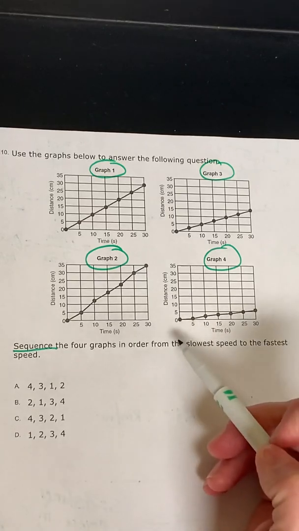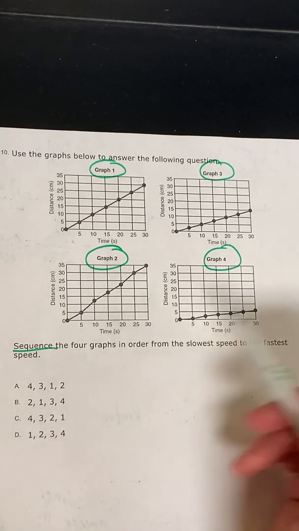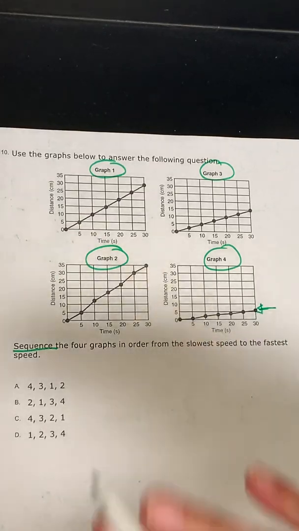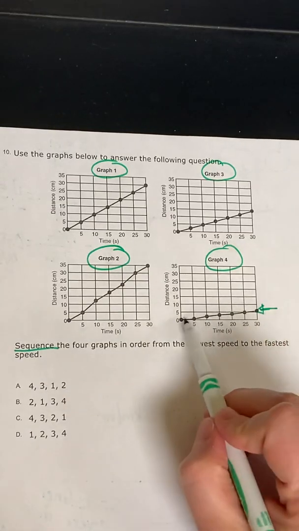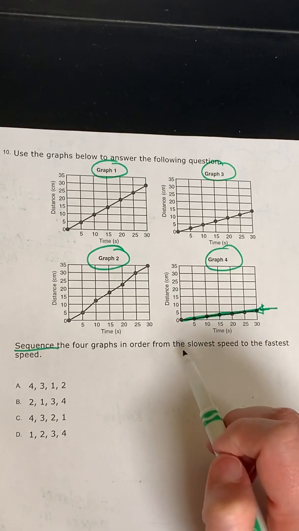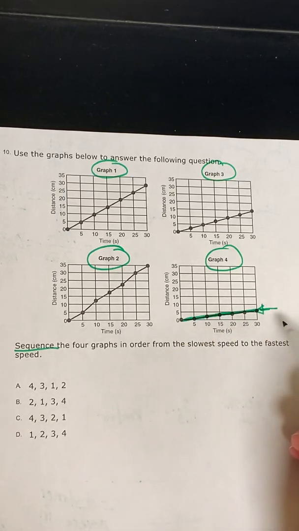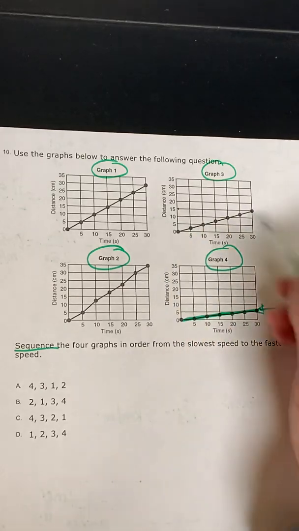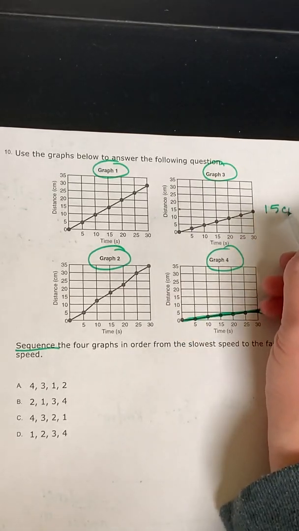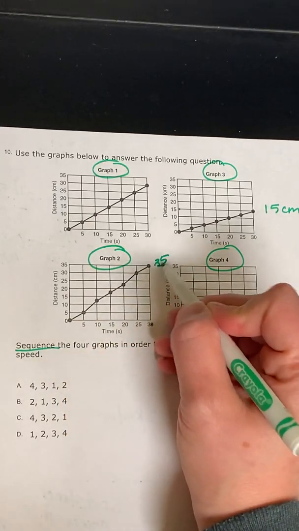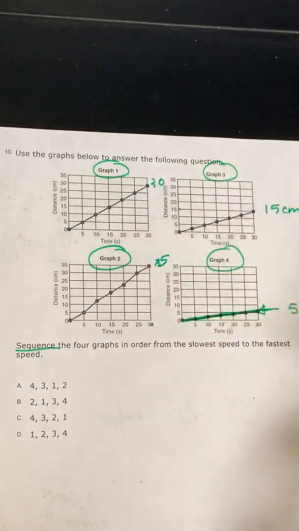So which one is going the slowest? Well, I can tell that by looking at where it ends, okay? Because the less steep or the more flat the angle is or the line is, the slower it's going. So this one ends at 5 centimeters. This one, in the same amount of time, ends at 15 centimeters. This one, same amount of time, ends at 35 centimeters, and this one is at 30 centimeters.